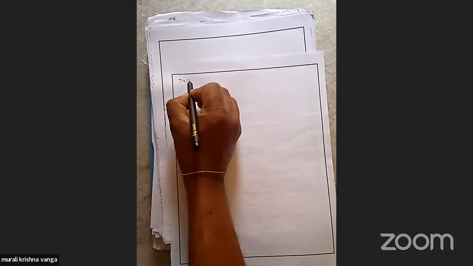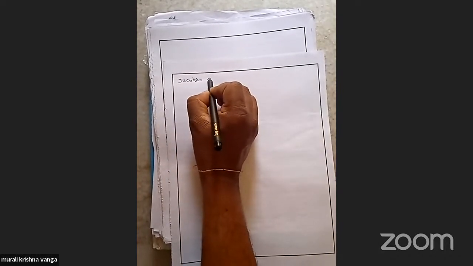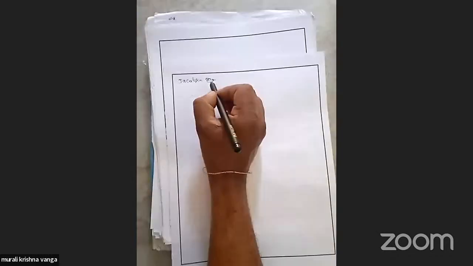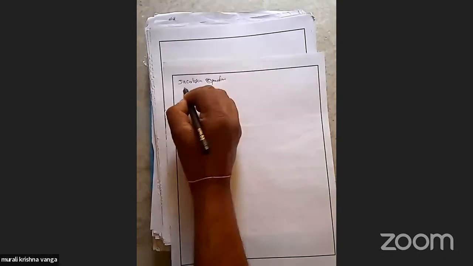Next, we are going to discuss Jacobsen epoxidation. Jacobsen epoxidation is not available in the notes, but I'm sending you notes.